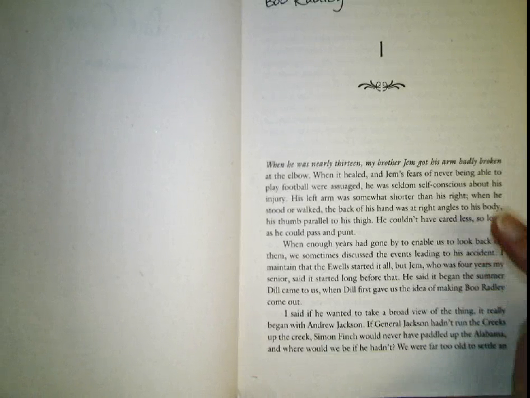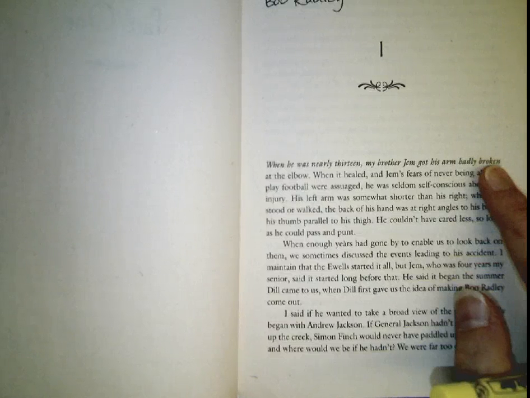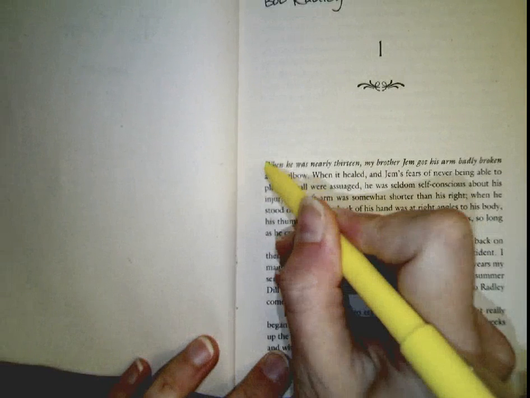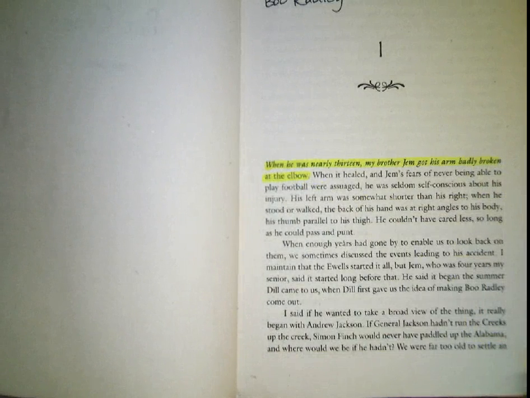So the first line of a book is always really important, but in this book it's very important because it actually tells you where the entire story is going. So this is an important one to highlight. "When he was nearly 13, my brother Jem got his arm badly broken at the elbow." This is actually the story that she's working to tell. She has a very long story to get there, but she will eventually tell you how her brother Jem got his arm badly broken at the elbow. And that's where it's going. So it's all going to come back around to this moment in the story.